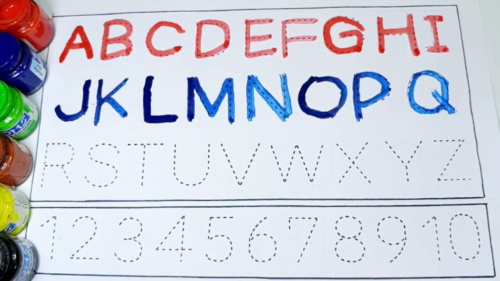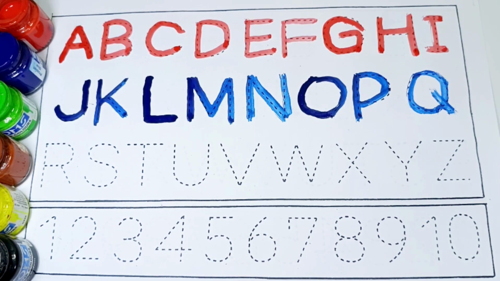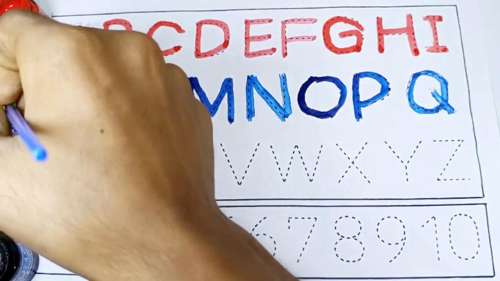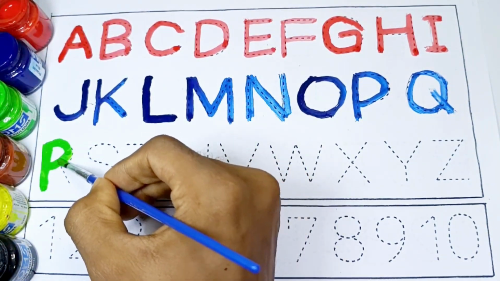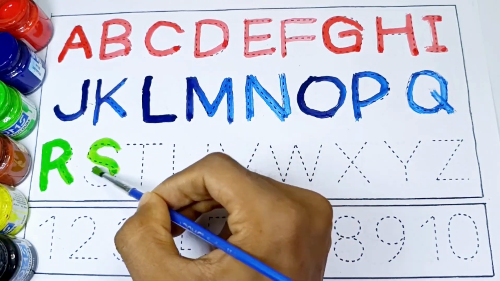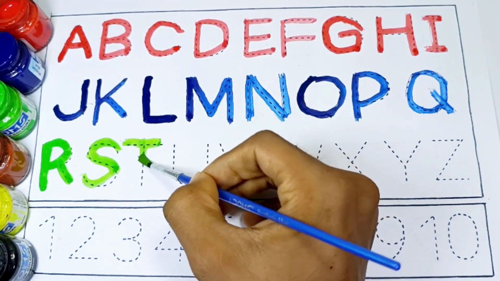Q for queen. Kids, now you draw R and use green color. R for rose. S for sun.